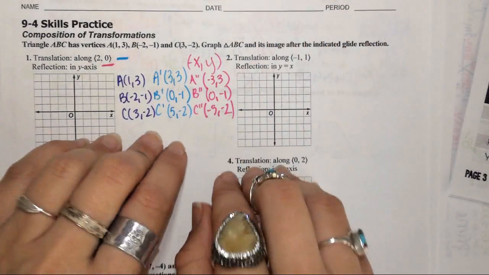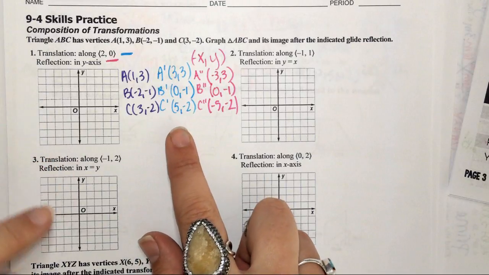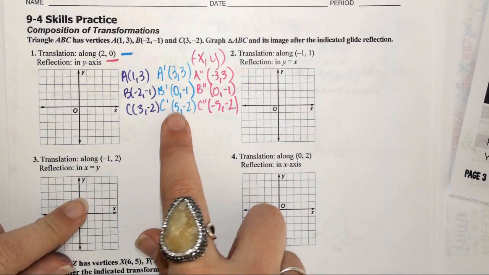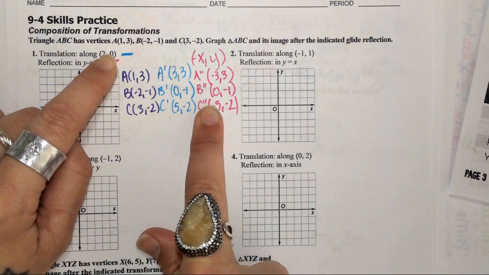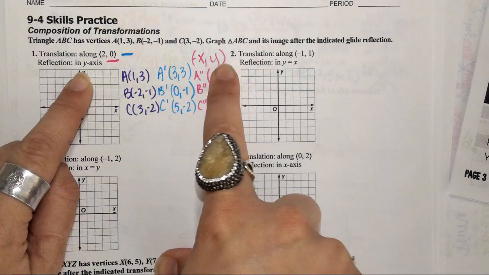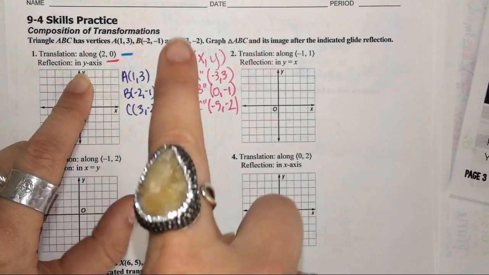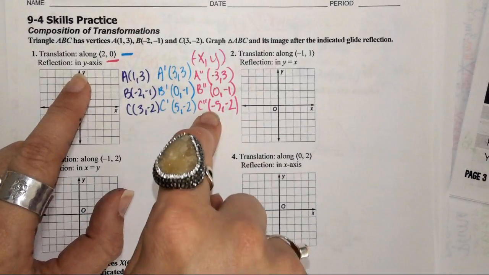I want to make sure we know how we get our coordinates. So does everybody know how we got A prime, B prime, and C prime? That's our translation, where we added 2 and we added 0. Does everybody see how we got the pink column? That's our reflection, where we changed X and we leave Y the same. Change it from the middle. You translate, then reflect.